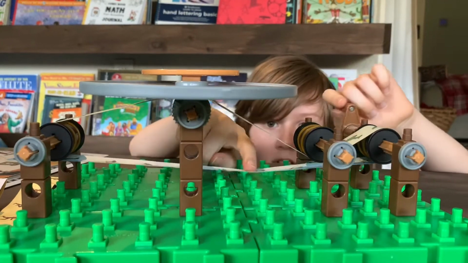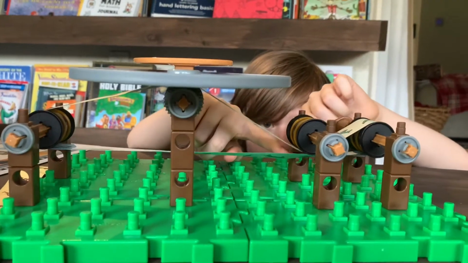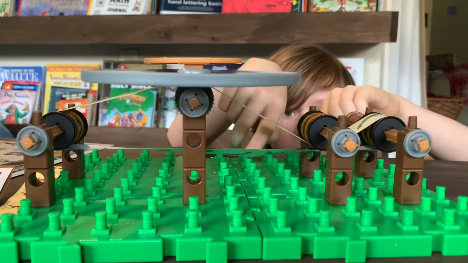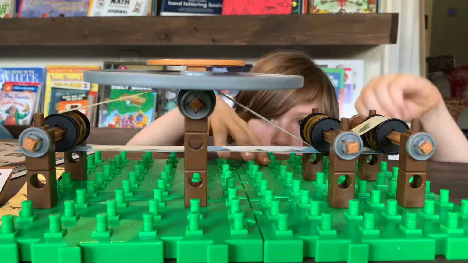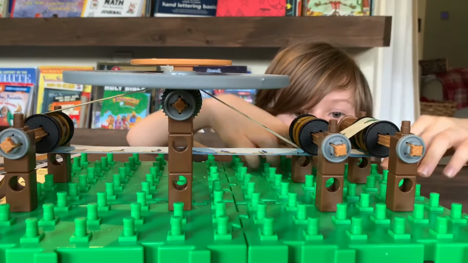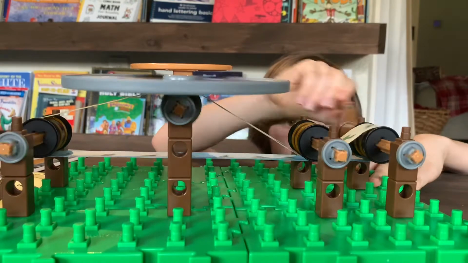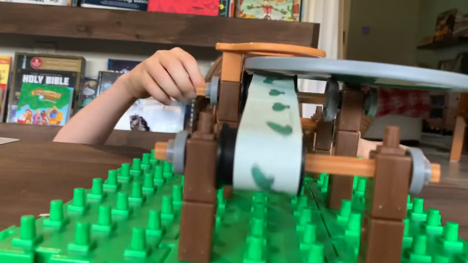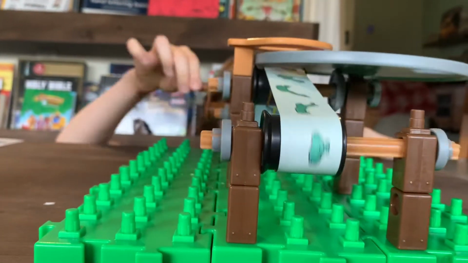This was a fun project, wasn't it? Yeah. And what else did we learn about Thomas Edison that's cool? He was homeschooled just like me. That's right. And he had other inventions other than the light bulb and this. Yeah, he did. So here's a side view. Oh, yeah. Cool.